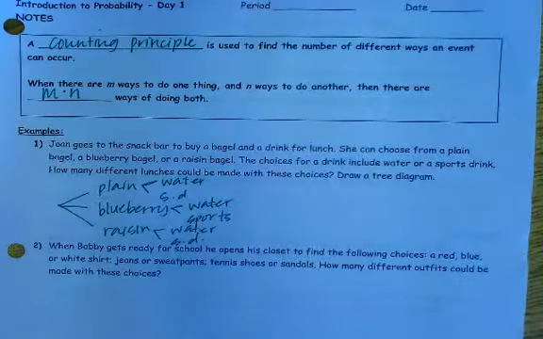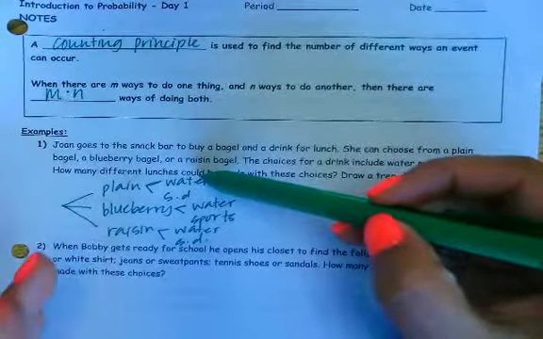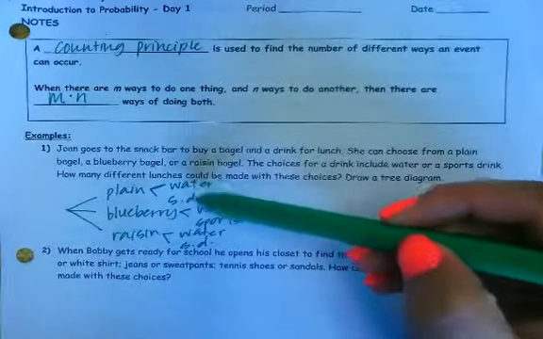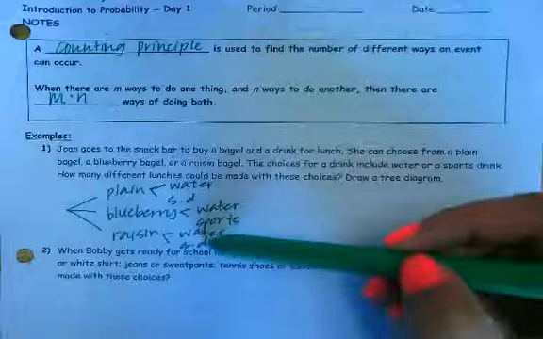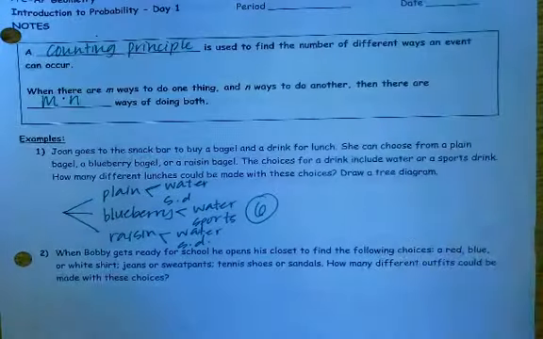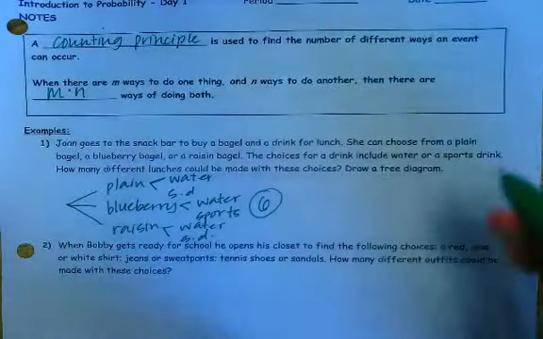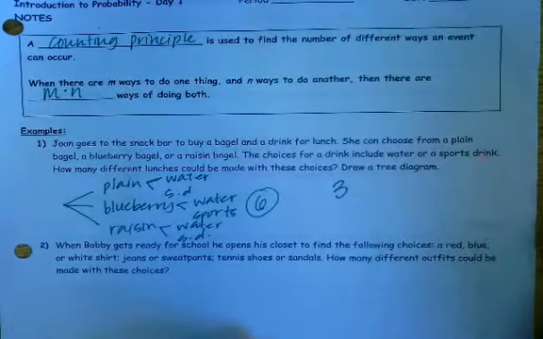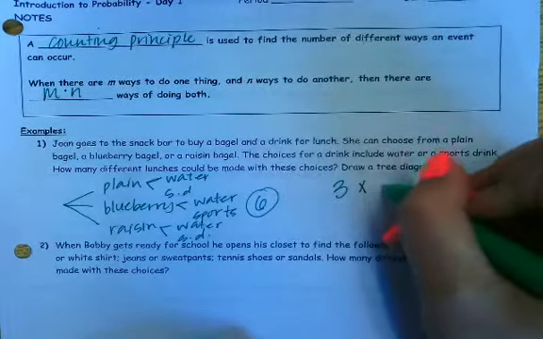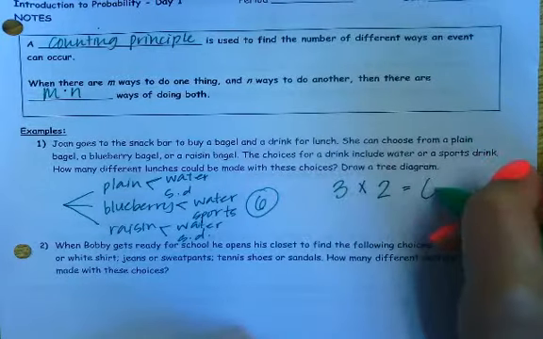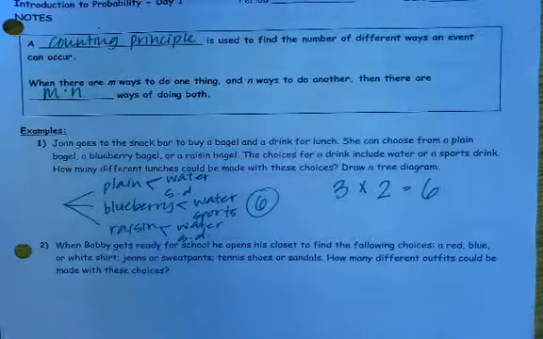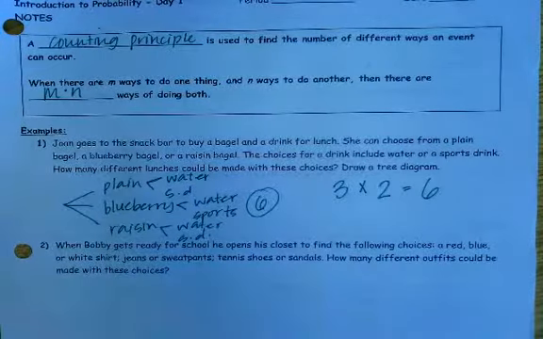Okay, so when you use a tree diagram and you go left to right, the total number of possibilities you have on the right-hand side, so farthest right, is how many total combinations you could have. So we have 1, 2, 3, 4, 5, 6 total combinations. Another way to find that is by using your counting principle. For our bagels, we had a total of 3 possibilities. For our drinks, we had a total of 2 possibilities, and 3 times 2 equals 6. So obviously it's way easier to use the counting principle. However, if you need to see it visually, you can always make a tree diagram.